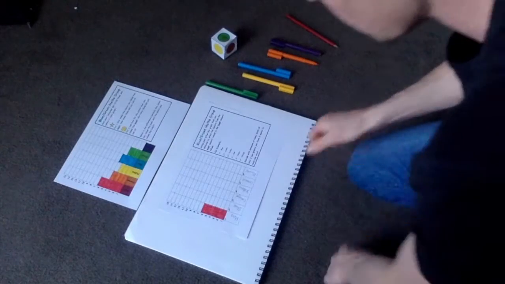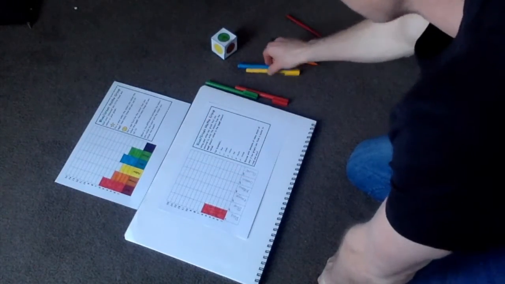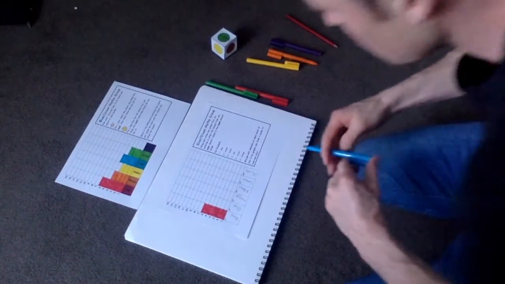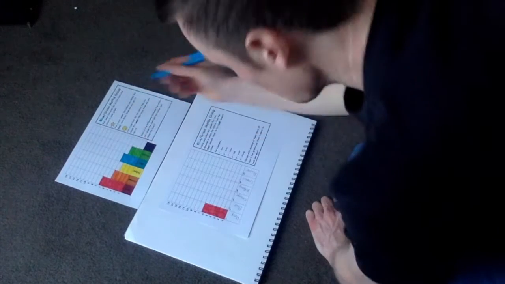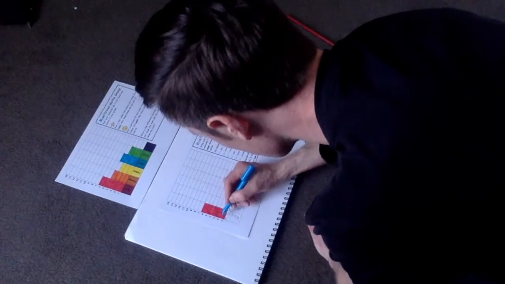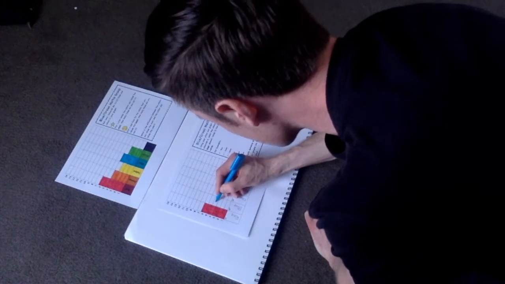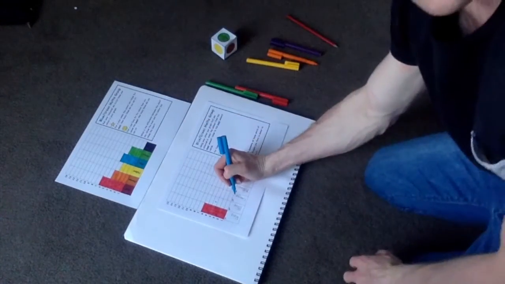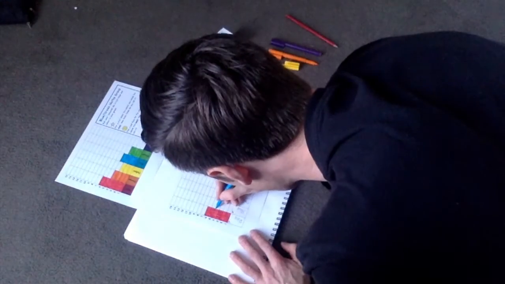Now the next most I had was blue. Okay, so I'm going to do blue. Okay, so it had 1, 2, 3, 4. Okay, so I need to go up to 4 using the left numbers again. I'm going across my rows. I'm going to do a little circle there. Okay, there's my little circle again. So I need to colour up to that circle.